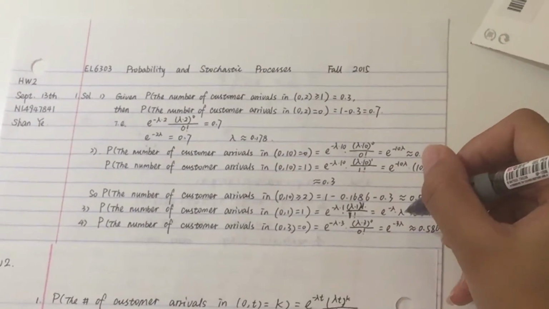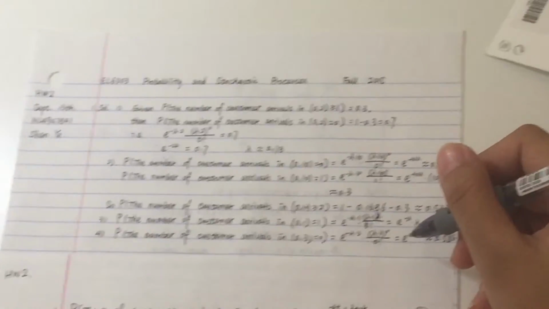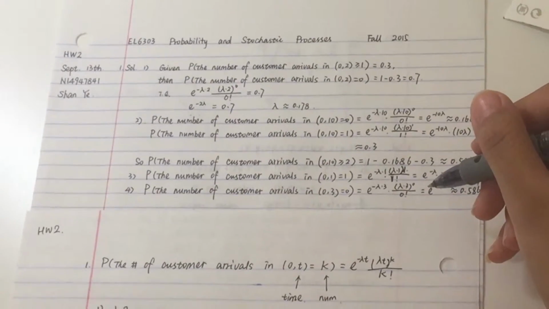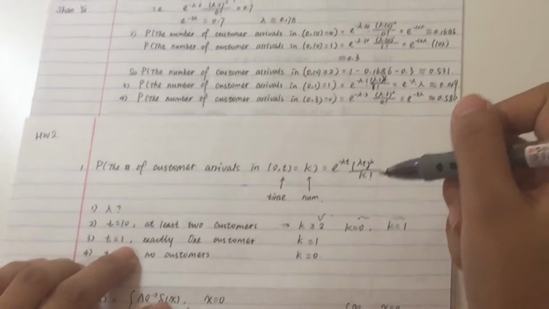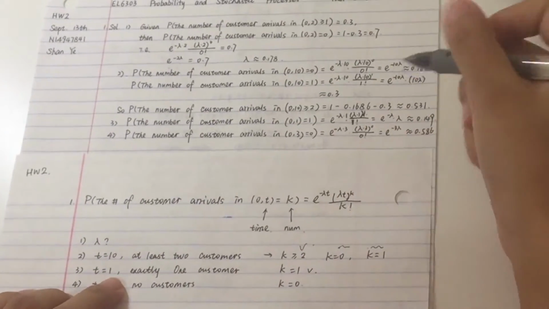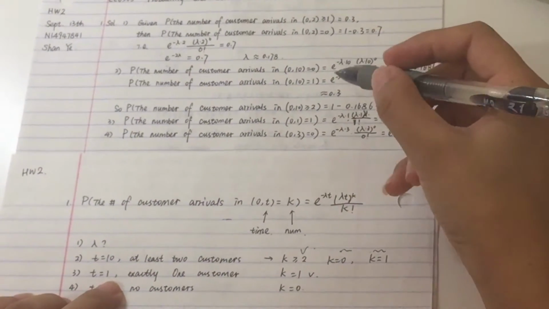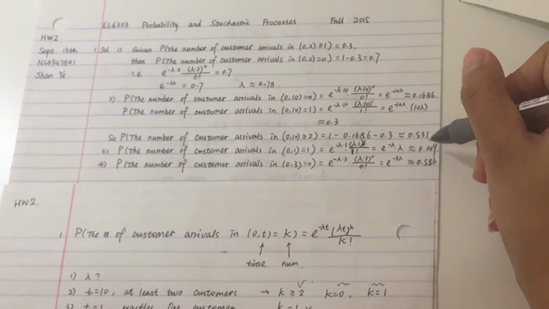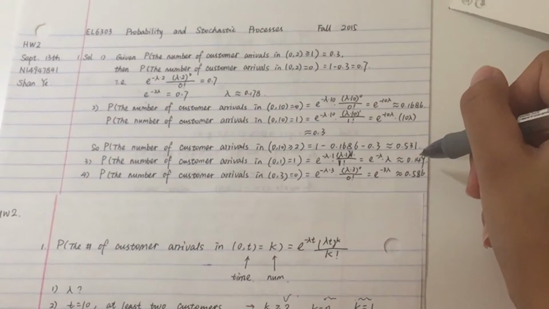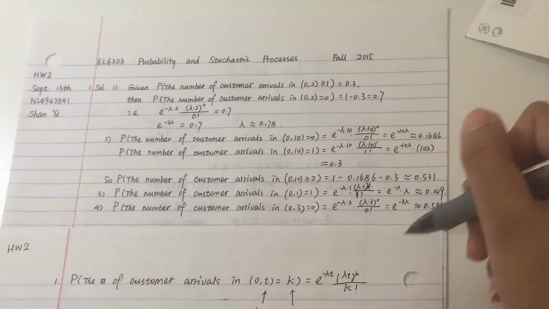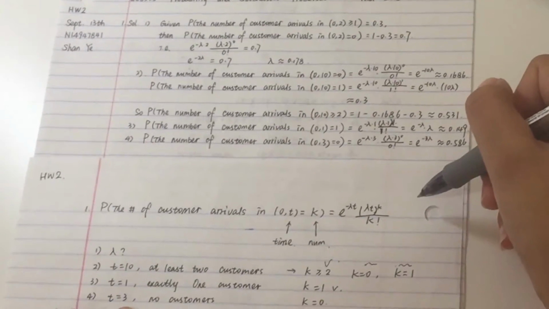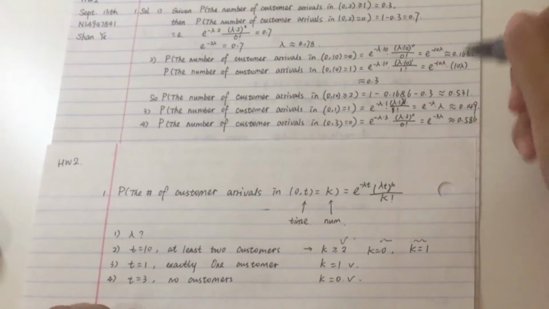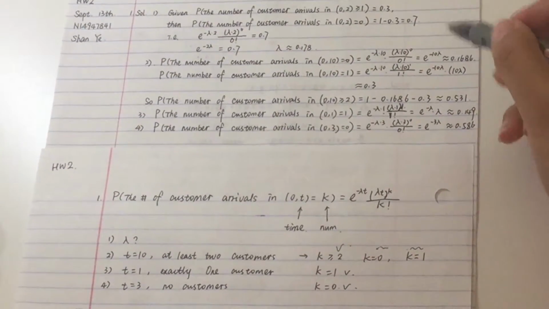The third question, find the probability that in 1 minute exactly one customer will arrive. So here t equals 1, exactly one customer, so k equals 1, and from the expression we know the final result is 0.149. The fourth question is similar to the third one, but the only difference is t equals 3 and k equals 0. So finally we get the whole results.